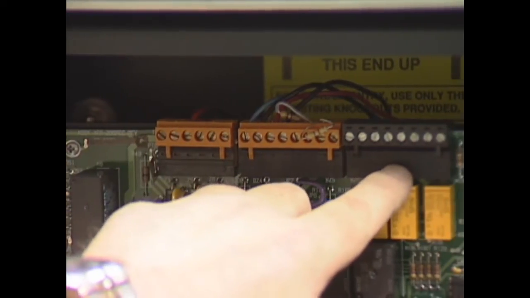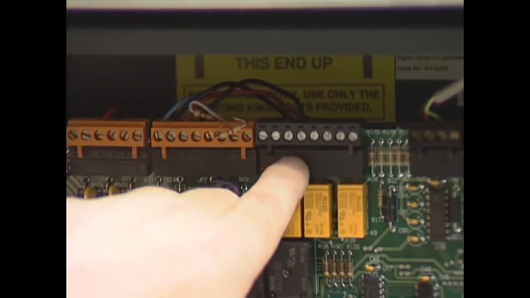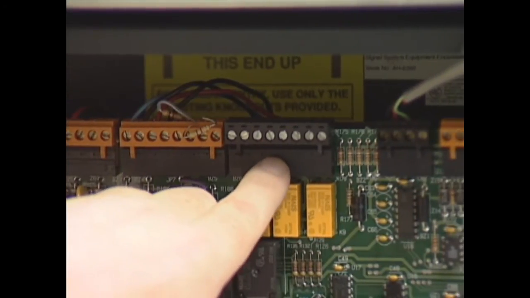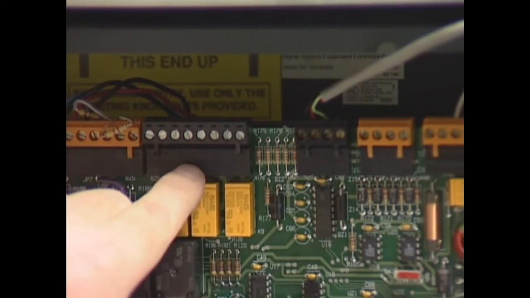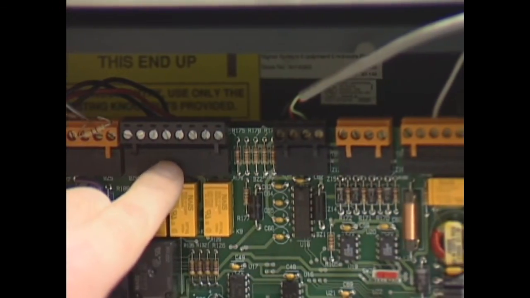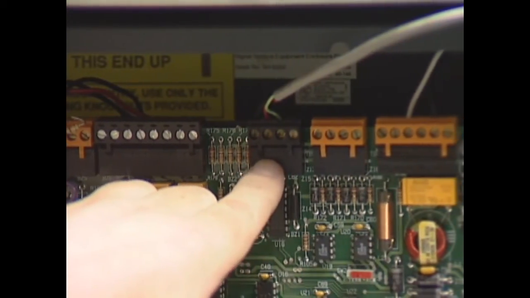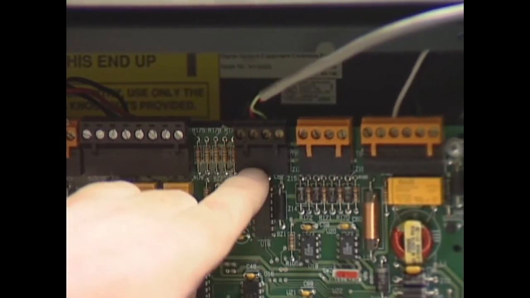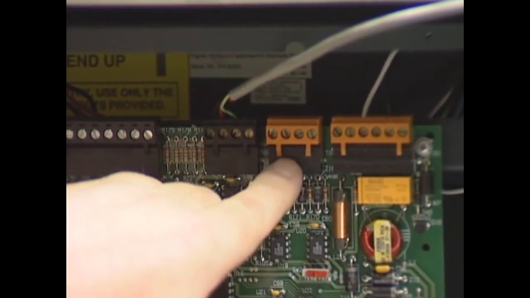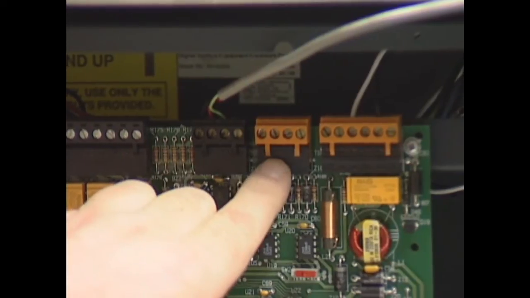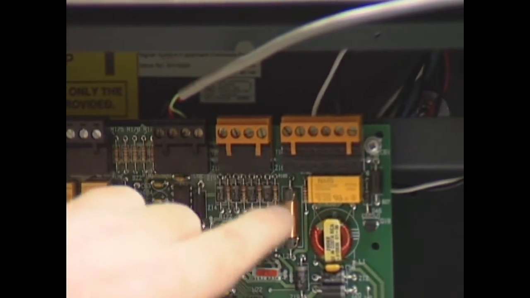The next terminal is TB3. This is your relays. You have a supervisory relay, an alarm relay, and a trouble relay that are all activated from the panel. When you have an alarm condition, your alarm relay will change states. The next terminal is TB4. This is your 232 serial port, which is connected to your touchscreen control panel. The next terminal is TB5. This is the 485 connection, which should be tied into your remote annunciator.